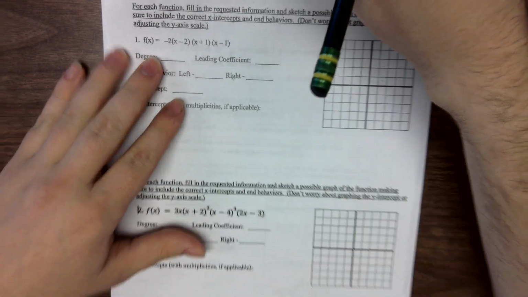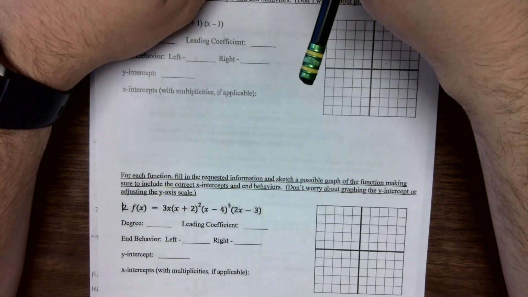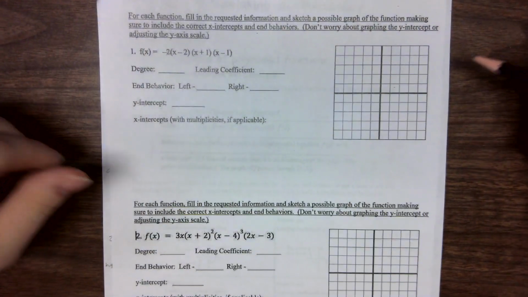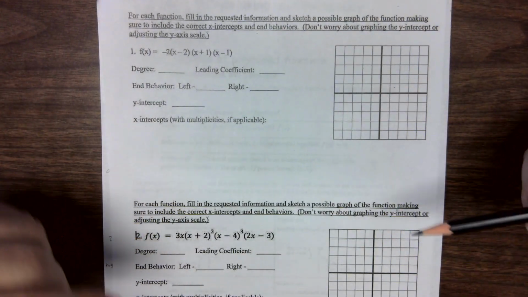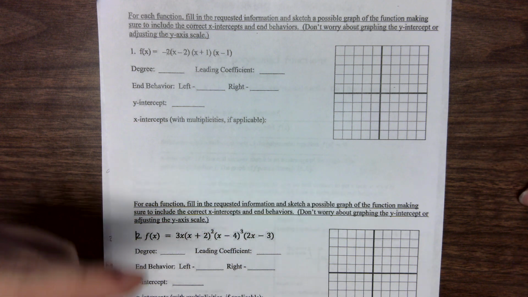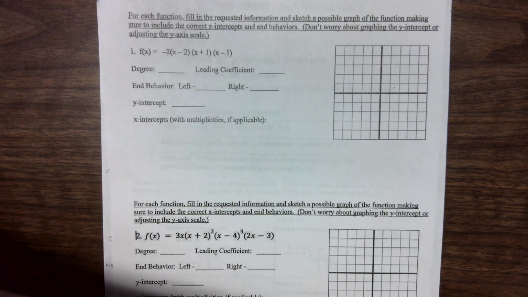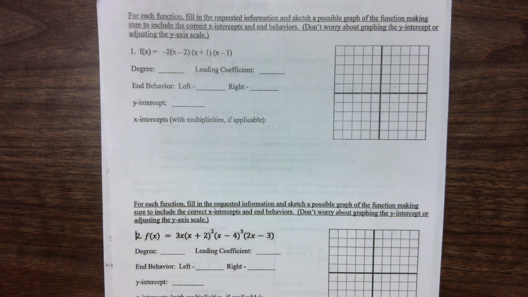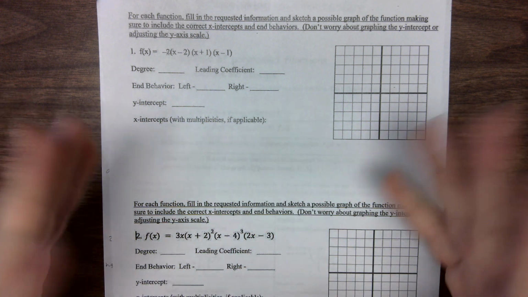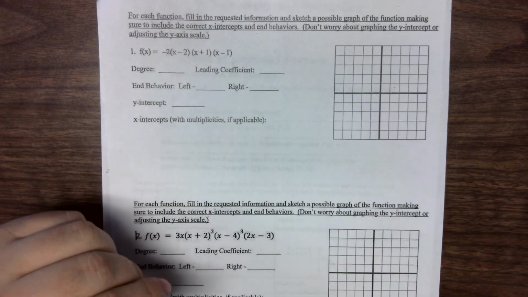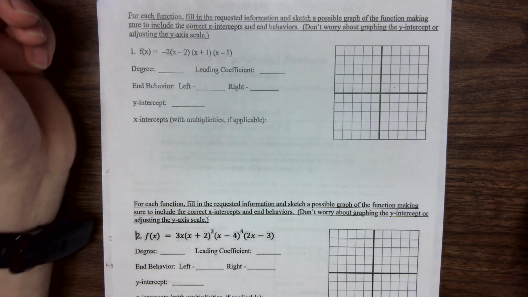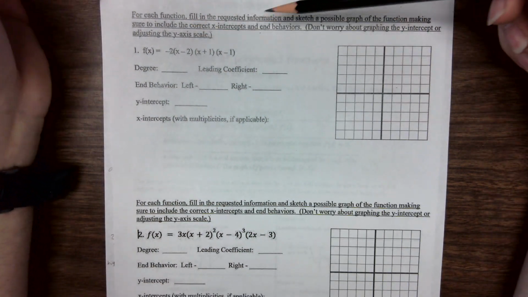Now let's get into a little bit of a harder problem. This problem here is going to ask us to find the degree, the leading coefficient, the end behaviors, the y-intercept, and the x-intercept, as well as try to graph a possible graph of what it might look like. We could try to be more exact with it, but we don't have to be super precise for this specific example. So how do I find the degree when it's already all factored out for me?